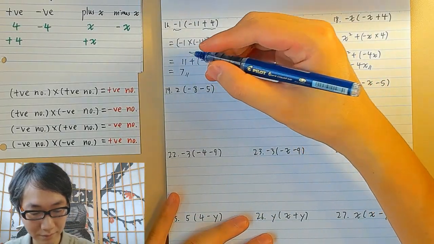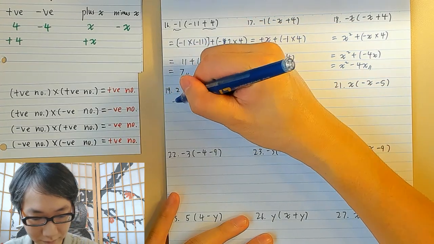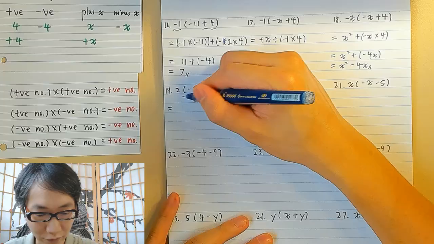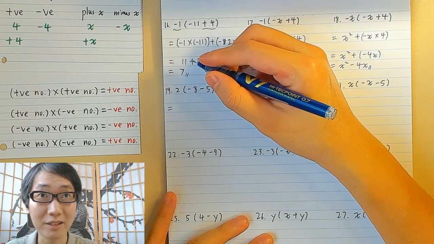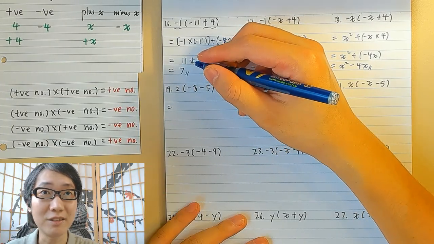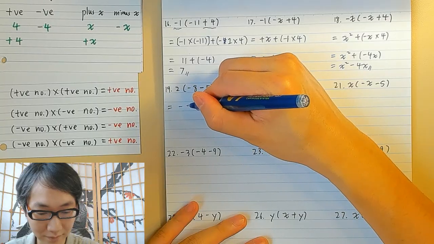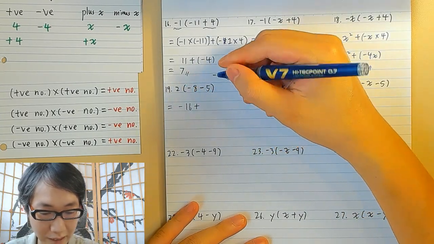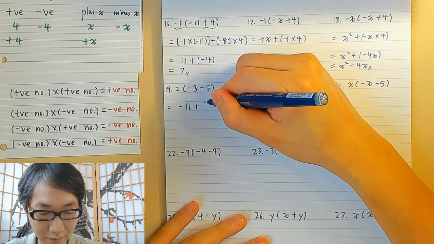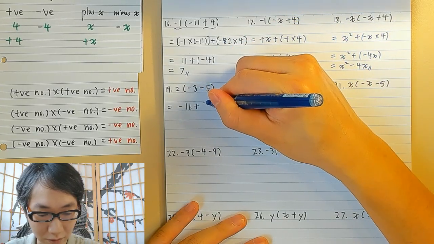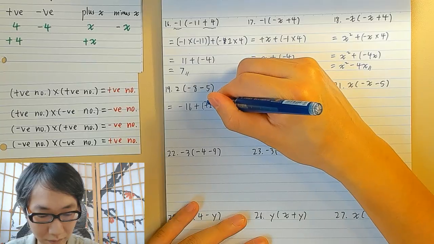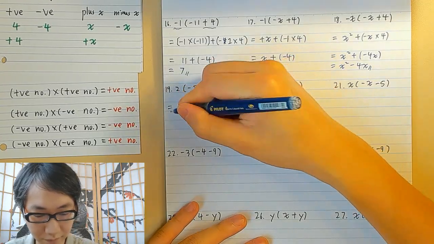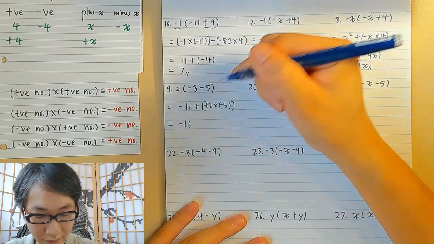19. So this will be the first term, positive 2 times negative 8 will be negative 16. Second term, positive 2 times negative 5, negative 10.